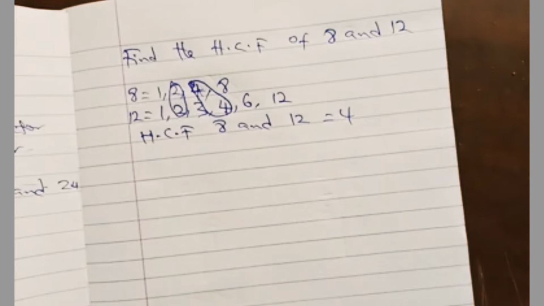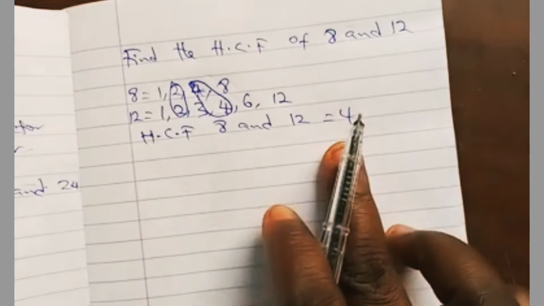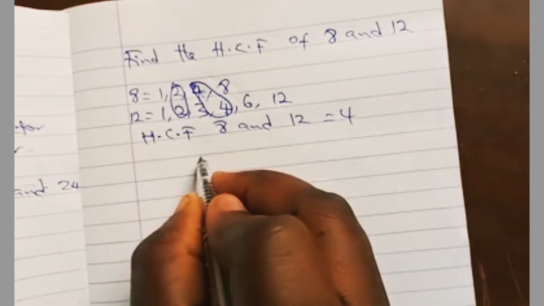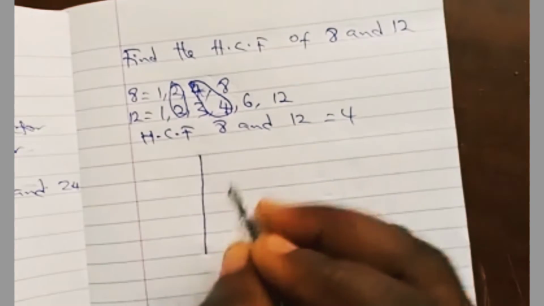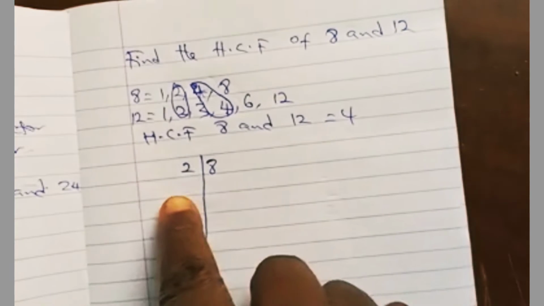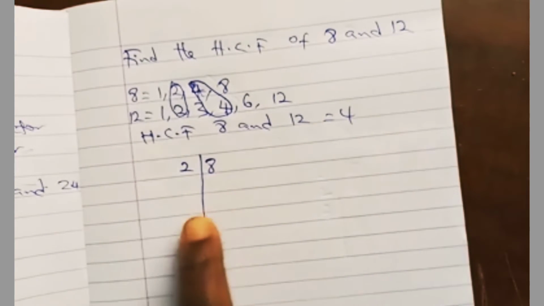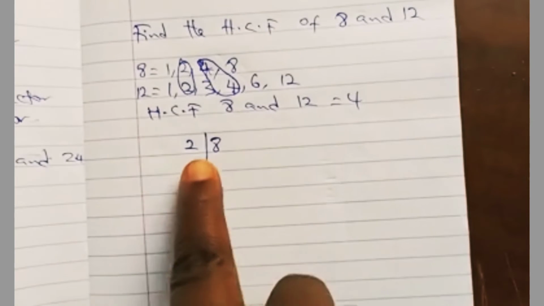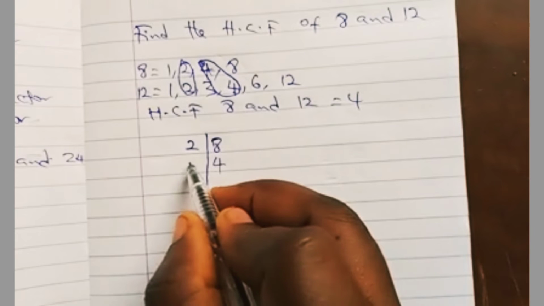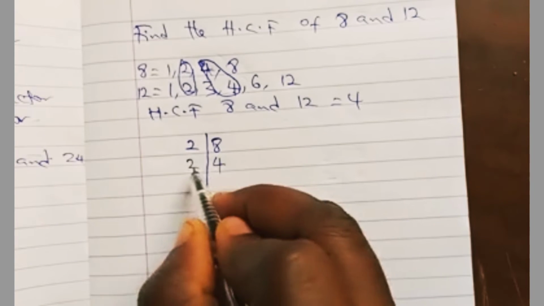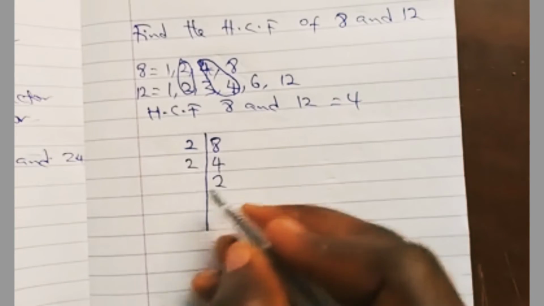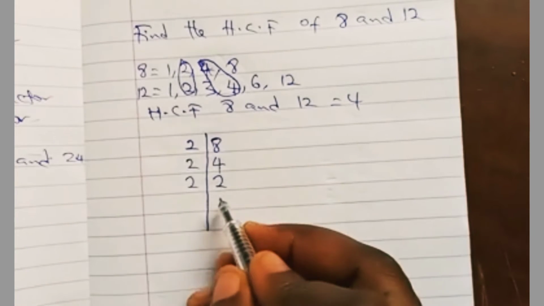So let's also use the other method and see if the answer is still correct. We are going to use the short division method, which is we put our 8 here and look for the smallest prime factor that can divide 8. The smallest prime factor that can divide 8 is 2. 2 into 8, you are going to have 4. Another prime factor that can go into 4 is 2. 2 into 4, we have 2. Another prime factor that can go into 2 is also 2. 2 here, we have 1.